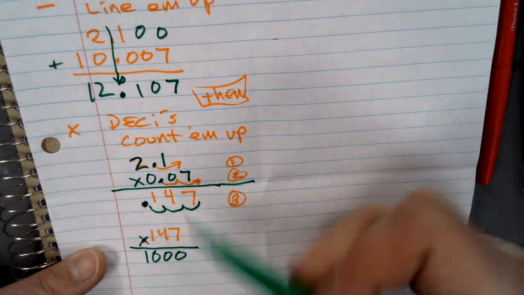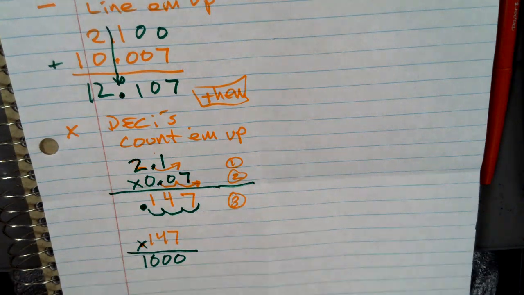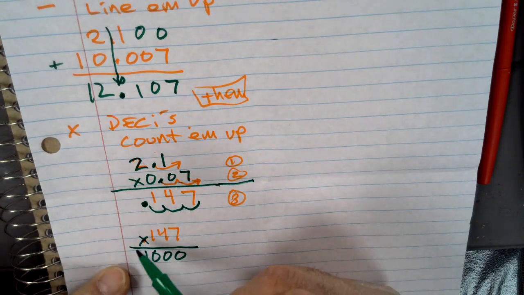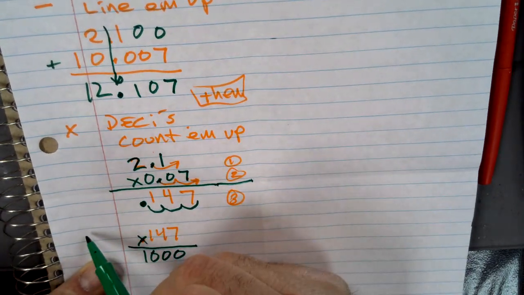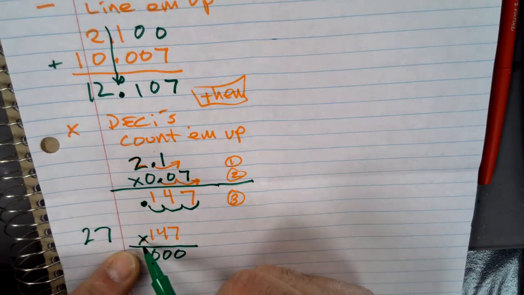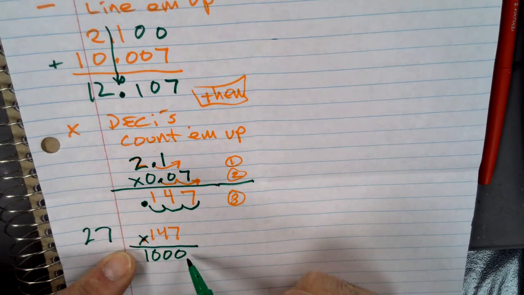You can memorize all the place values too. That's fine if you already did that. But this is what we're doing really. So you just say the answer was 27 and 147,000.